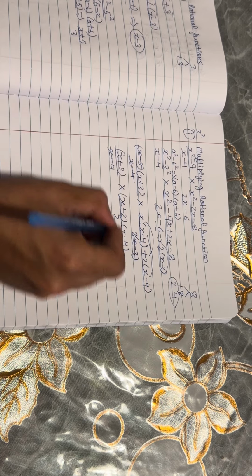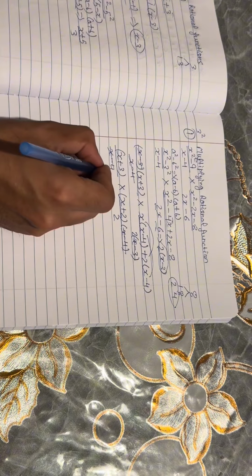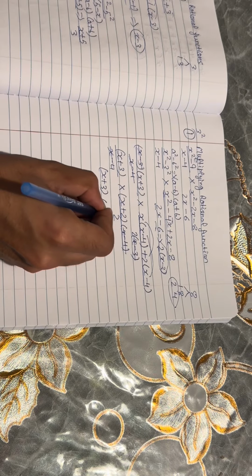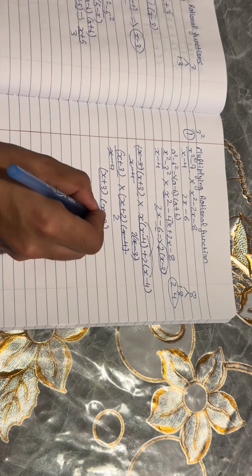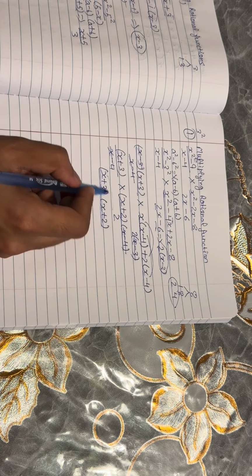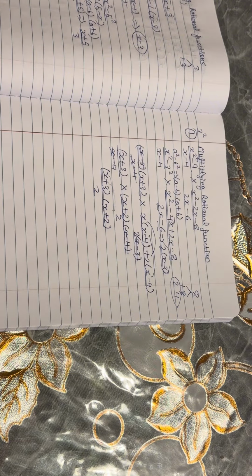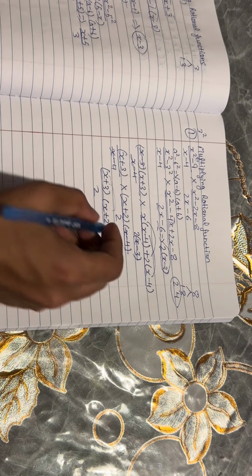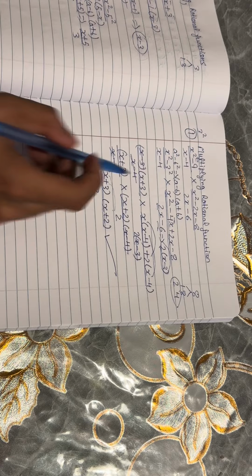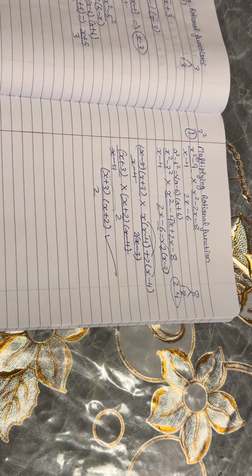This x minus 4 cancels out with this. Now we are left with x plus 3, x plus 2 divided by 2. You don't have to multiply all these things. You can just write this as your answer and your professor will mark it as correct. So this is how we can solve the multiplication of rational functions. I hope you understand.